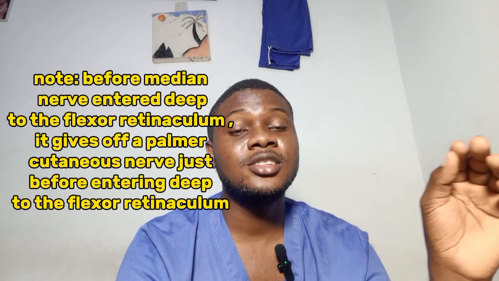So you go and read it up and try to find out more about how it is. But I'm giving an overview of what you need to know. Then when you get to the forearm, it will supply a muscle like the lateral part. So you take note of it. It's not supplying all of the flexor digitorum profundus. It is supplying just the lateral part.